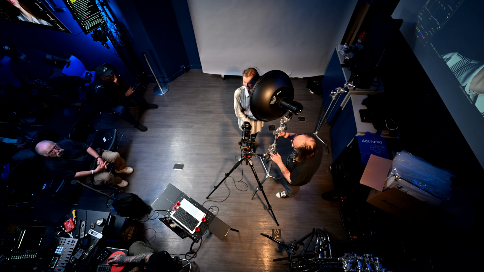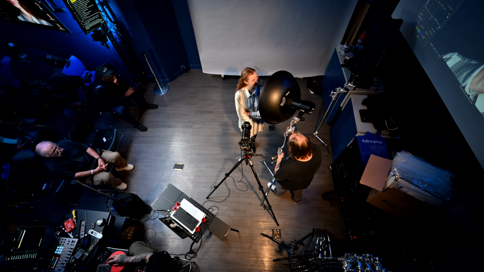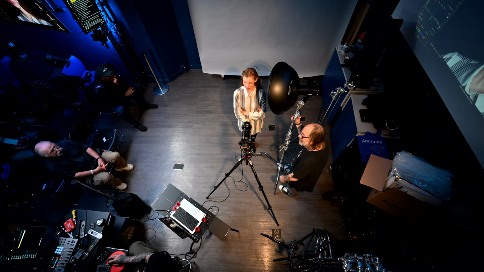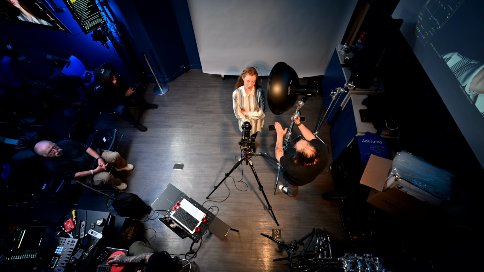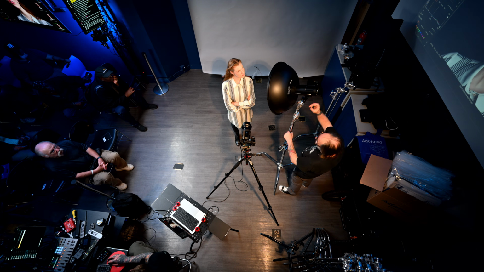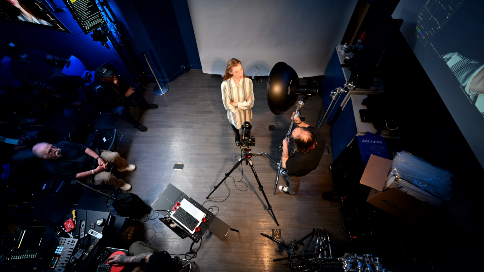So we're going to do a couple things. I'm going to take this beauty dished Profoto light, and I'm going to move it more to the side. And I will just turn the modeling lens so you guys can see. I don't know if they can actually see that or not. Can you look towards the camera?